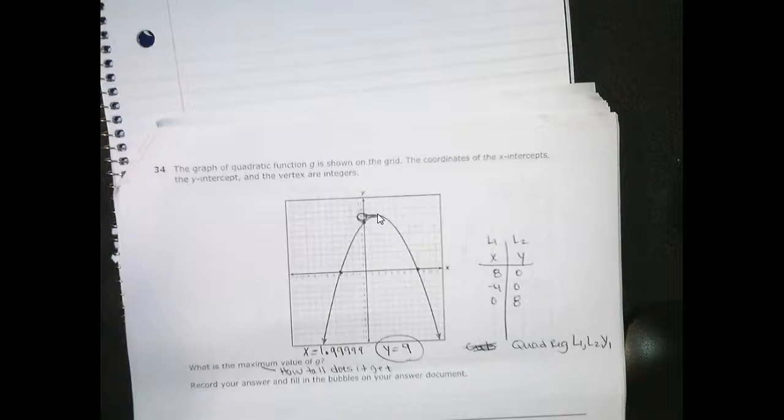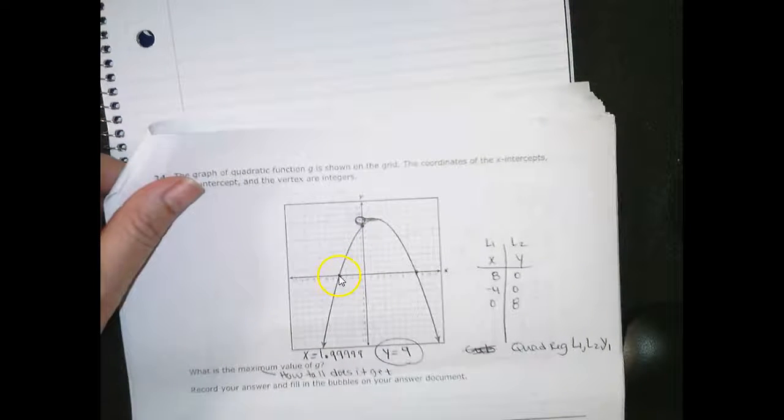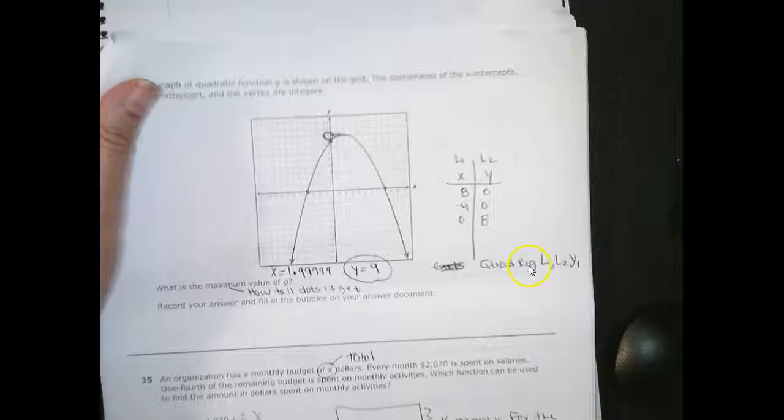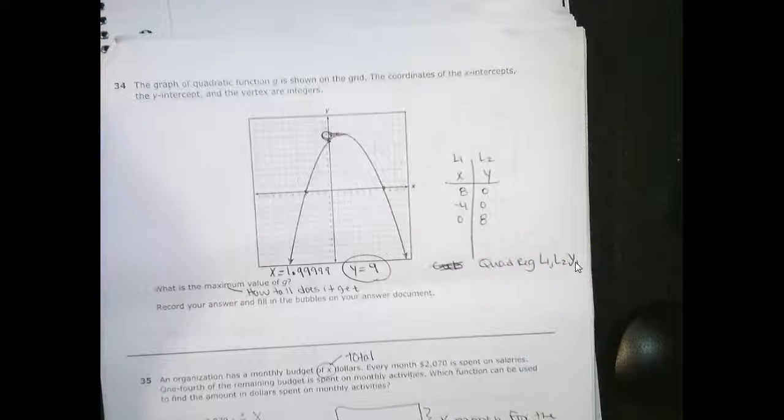Now, if you want a calculator hint, you could pick some points. I picked this one, I picked that one, and I picked that one right there because they're whole numbers. There's my list 1, list 2. You could do quad reg, list 1, list 2, y1. And if you do max on that, I think it's second trace, which is calculate, you can see max on there. It'll say x equals 1.999. One time I did it, it had 2.0. But anyway, and then y equals 9. If you want the highest, wouldn't that be the y value? Still 9. Bubble on your answer document.